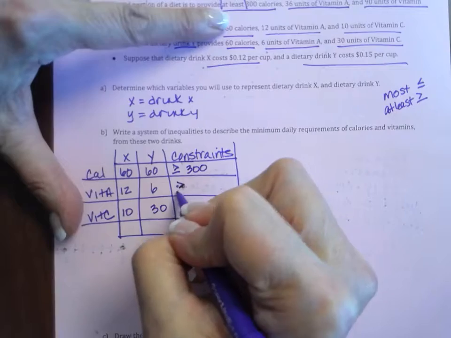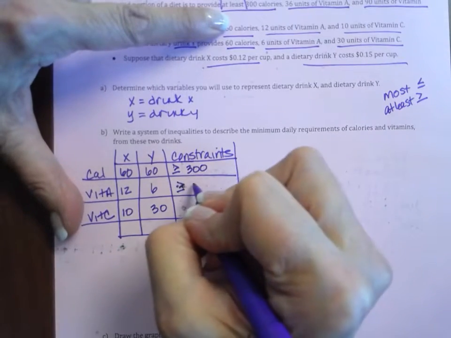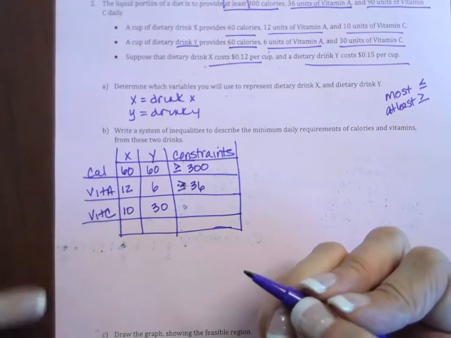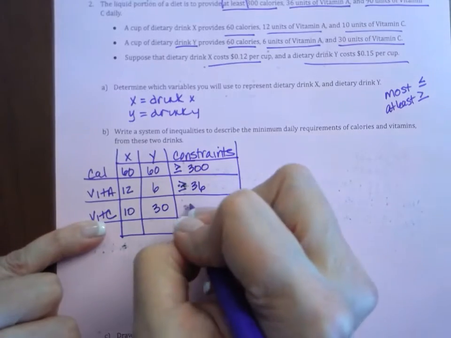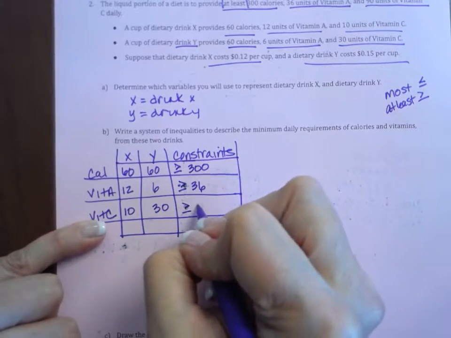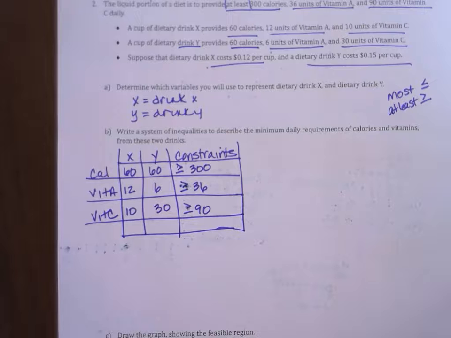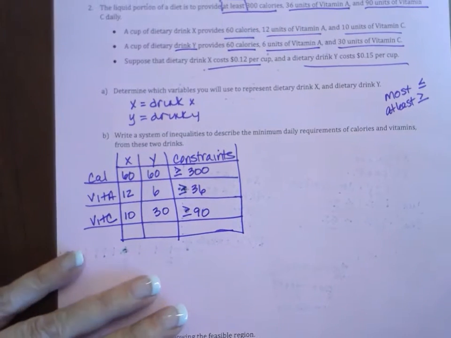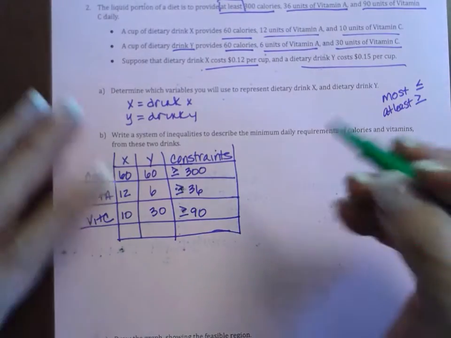Vitamin A has to be at least, so greater than or equal to 36. And vitamin C has to be at least, or greater than or equal to, 90. Making sense so far? Awesome.